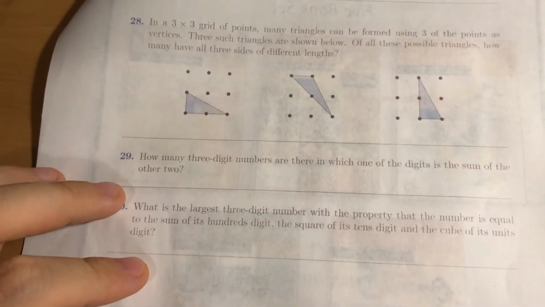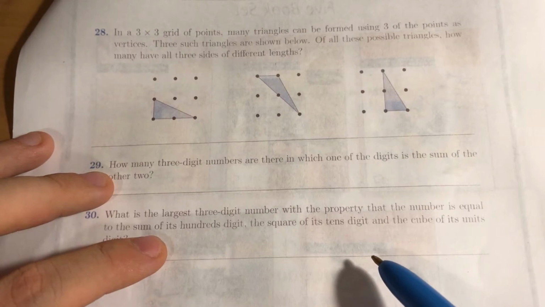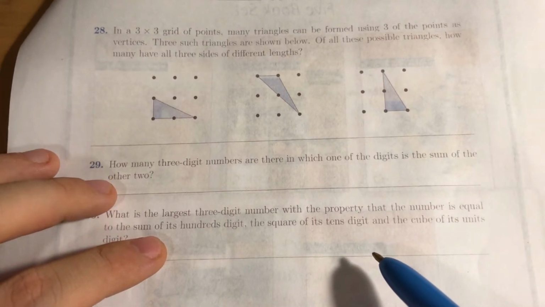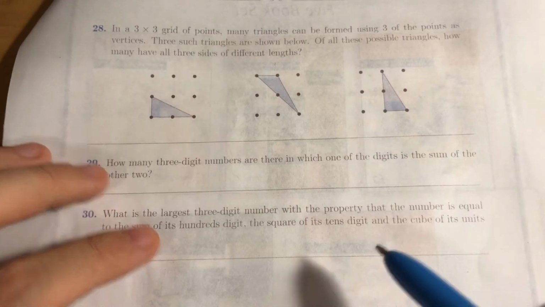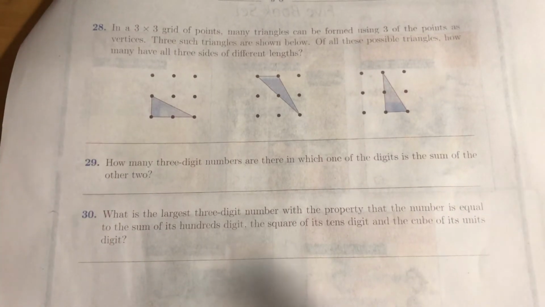Alright, so we're looking at this question 29. How many 3-digit numbers are there in which one of the digits is the sum of the other two? So this is a really friendly question, and it's kind of easy. If you went through all the possibilities, you'll eventually get it. So that's already a confidence booster.